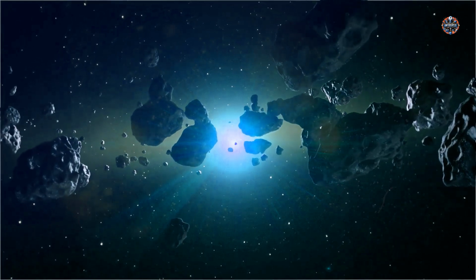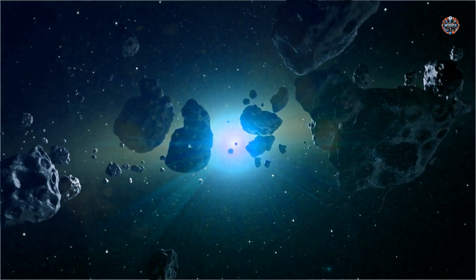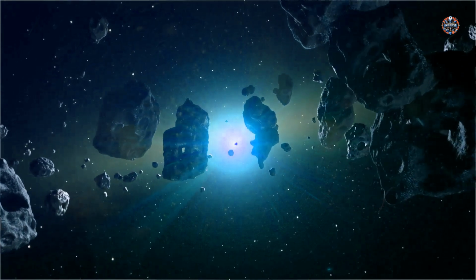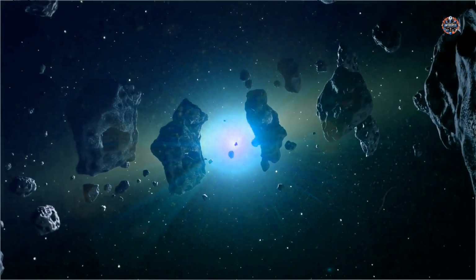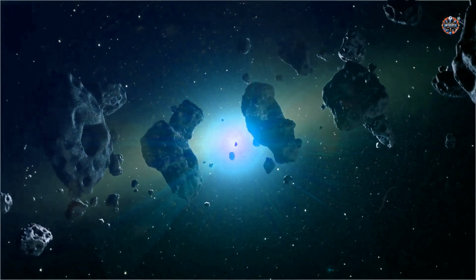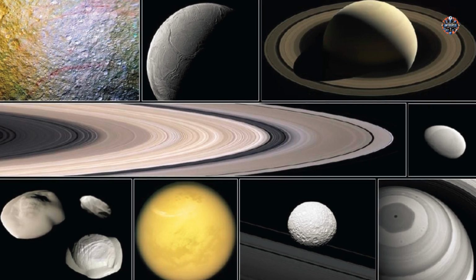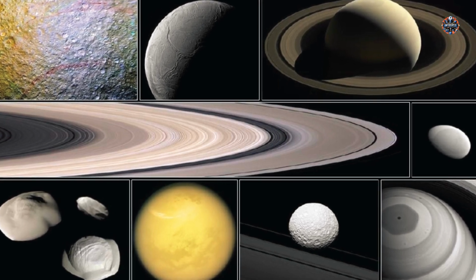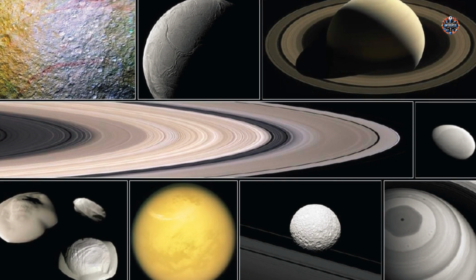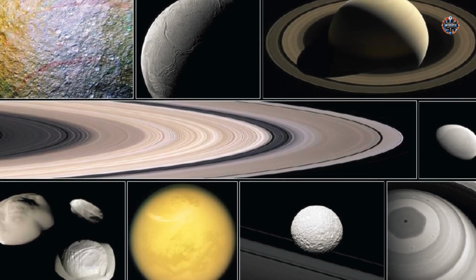The composition of an asteroid is often related to how far from the Sun it formed. For instance, high temperatures close to the Sun would cause certain materials to melt and differentiate within the asteroid, creating distinct layers.